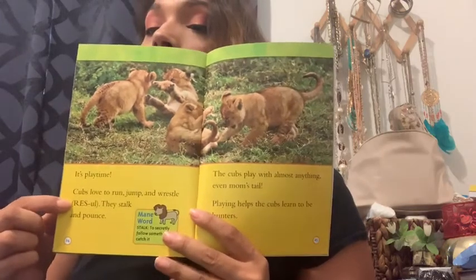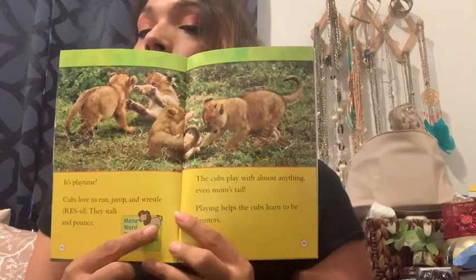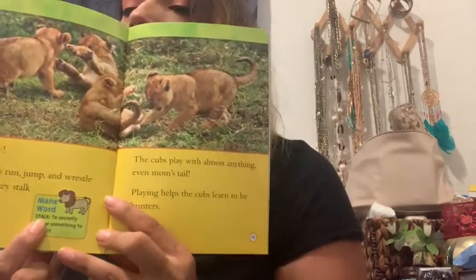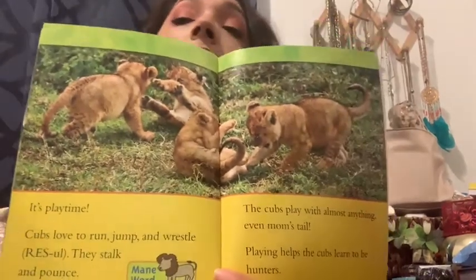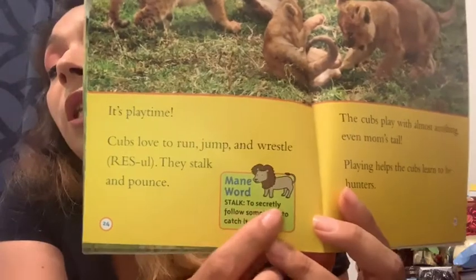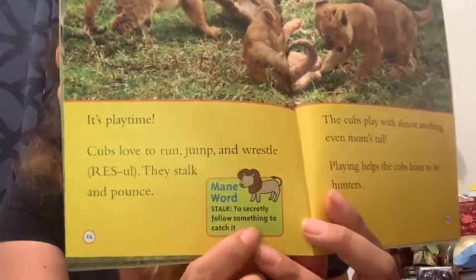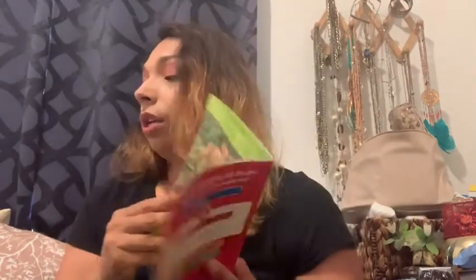And here it has a caption. And it has a bold word. And it says stalk. So here, for the bold word, it's the definition. To secretly follow something to catch it. So that's what stalk means. So there's a bold word with a caption that tells us more about what that big word means.